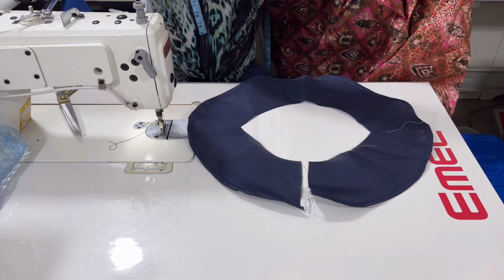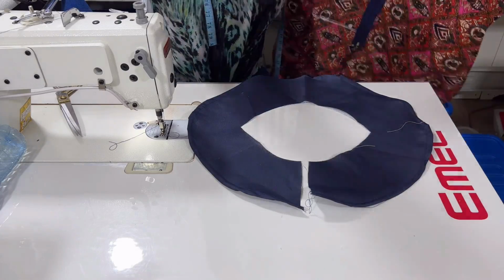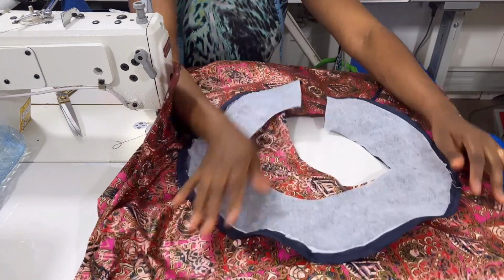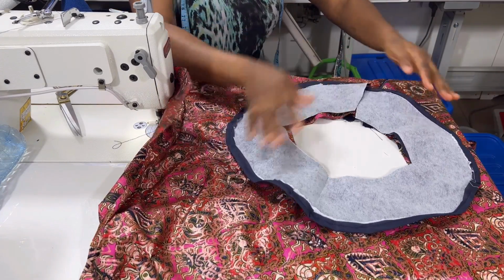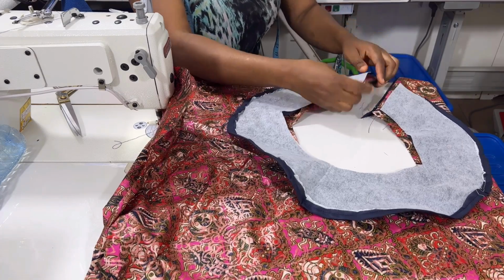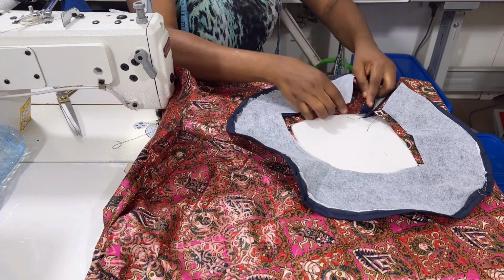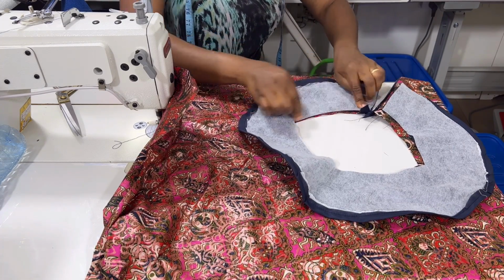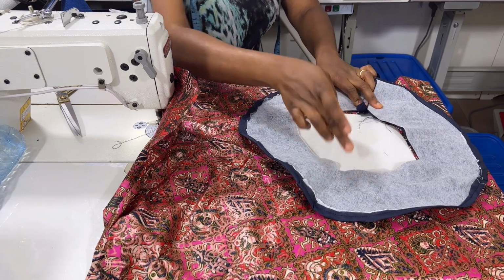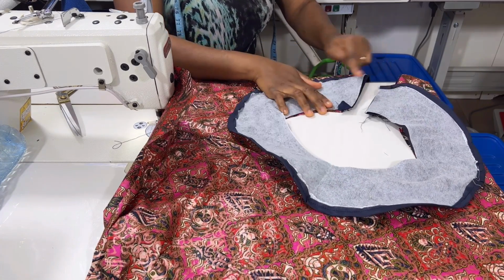The next thing is to put this on the neckline, right side facing right side, and you're going to stitch all around. Neckline starting here, all the way to the other side. Stitch it this way.